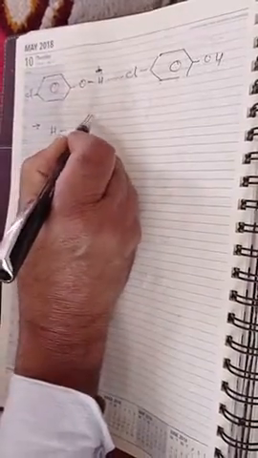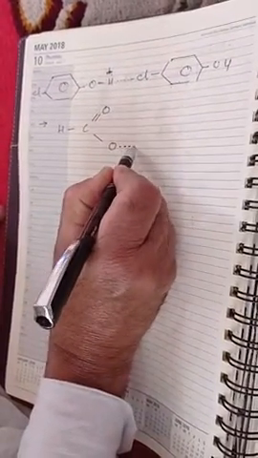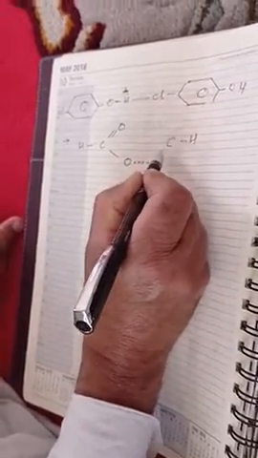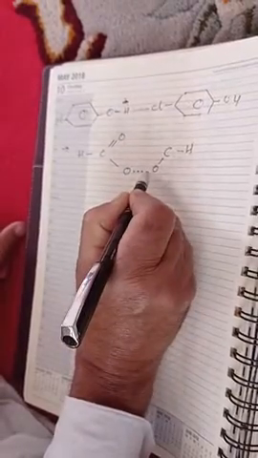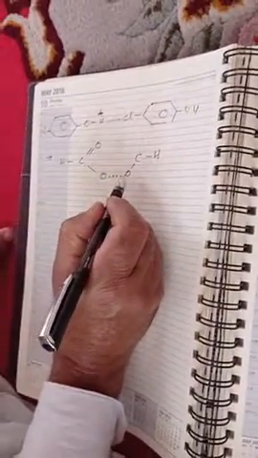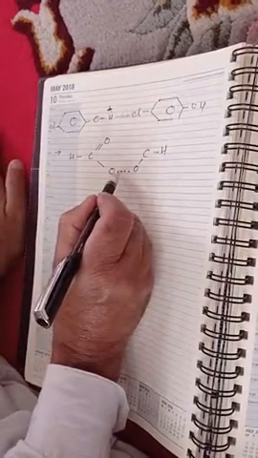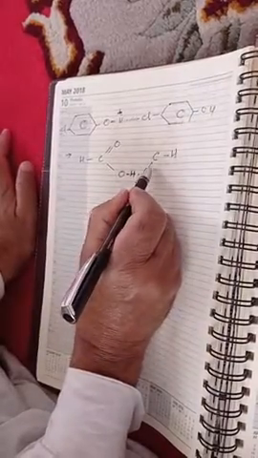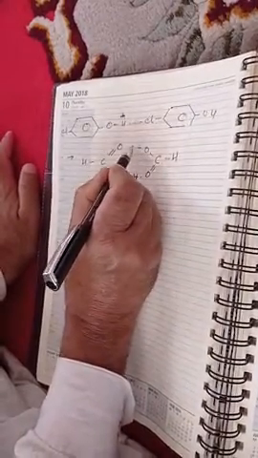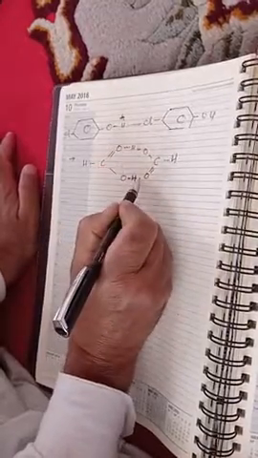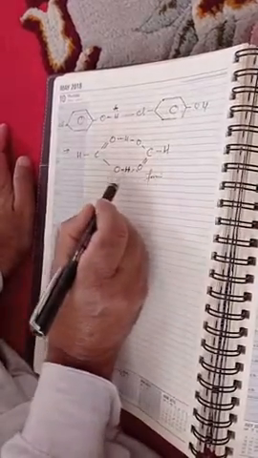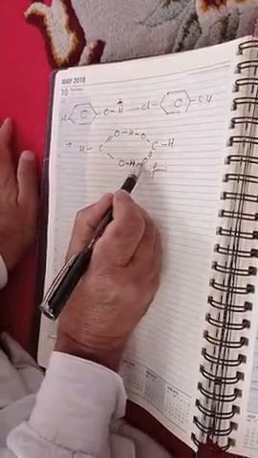this is formic acid. Now here two molecules, if I explain, here are two more H. This is the formic acid molecule, and it contains hydrogen bonding.